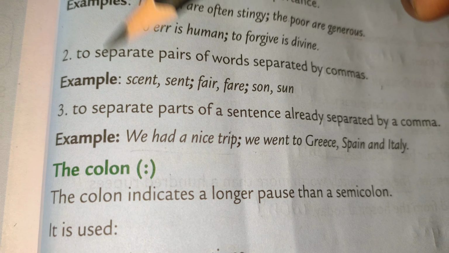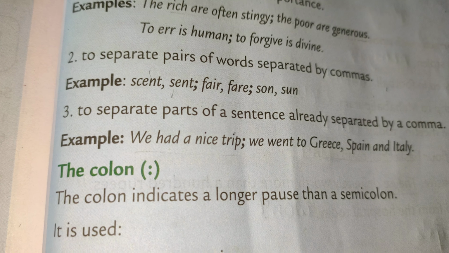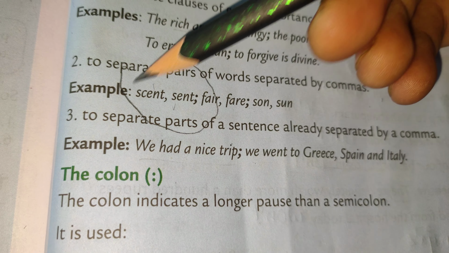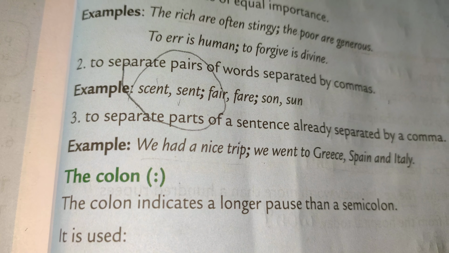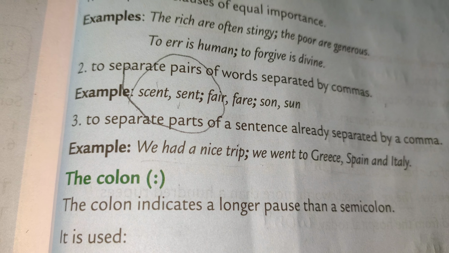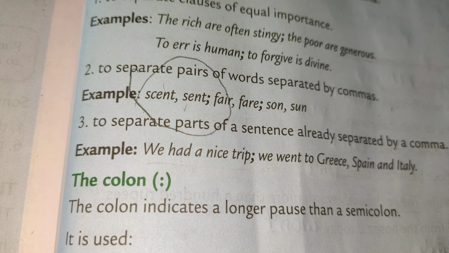So this is actually a pair, sent, sent, and it is separated by a comma. Now we are separating this particular pair from the rest of the pairs. In that case we will use the semicolon. So we are separating the pair sent, sent from fair, fair with the semicolon.